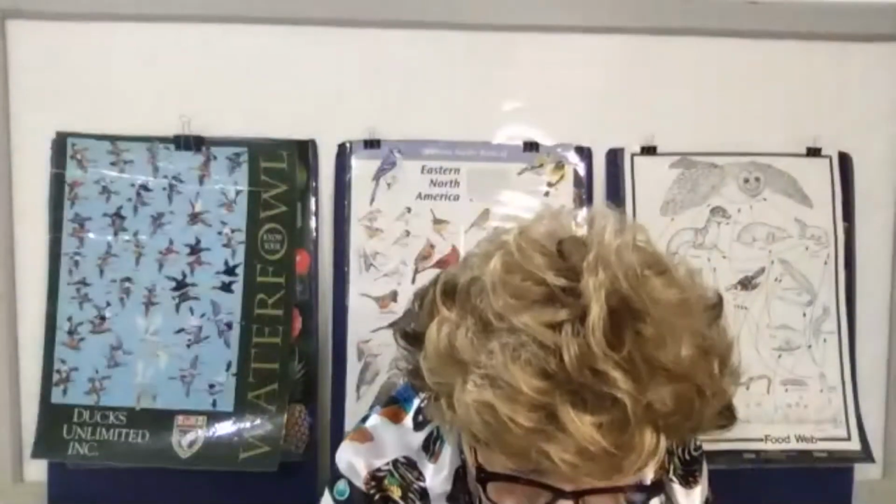Another kind of feather we have is a down feather. This keeps the bird nice and warm. Look how soft and fluffy down is. You might have a pillow at your house with a down feather.